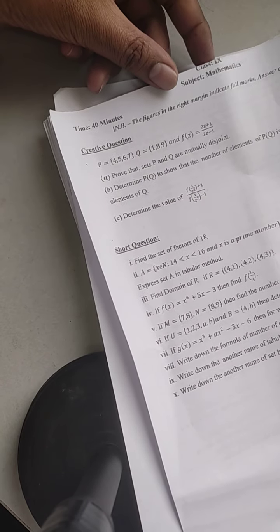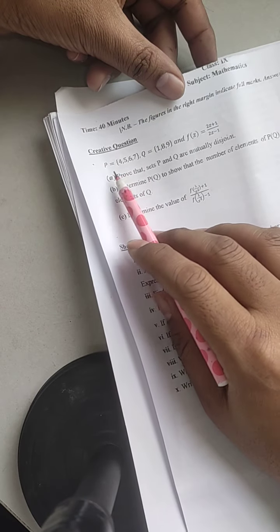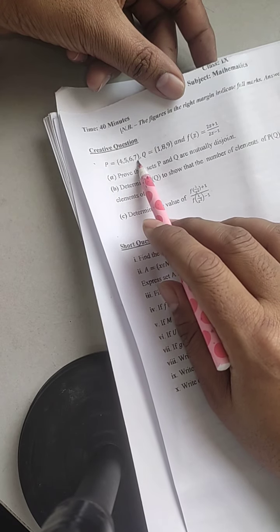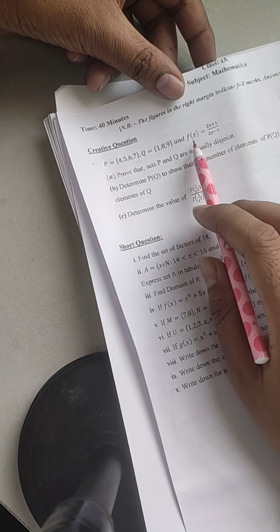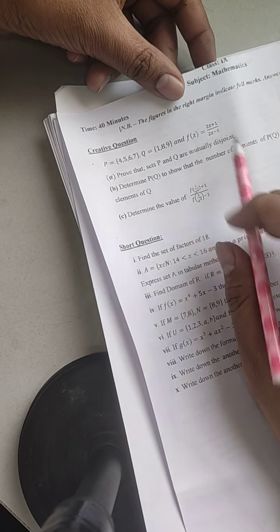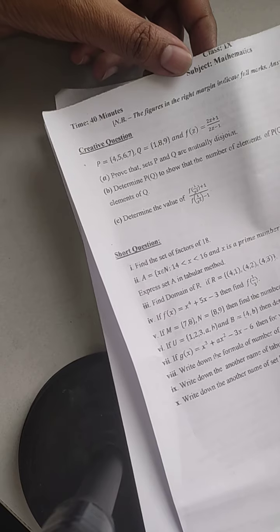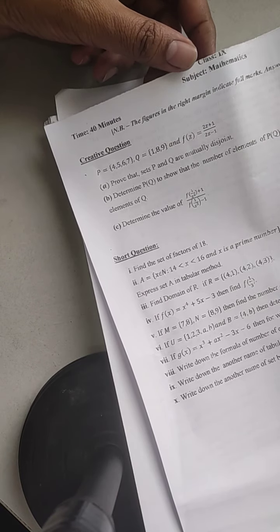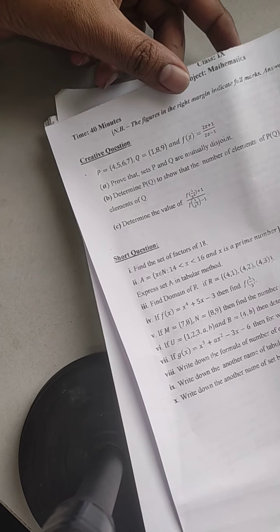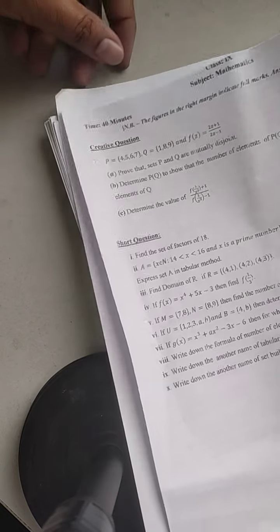Today I'm going to solve this question. Look at the question. The creative question here given: P is equal to {4, 5, 6, 7}, Q is equal to {1, 8, 9}, and a function is given that f(z) is equal to (2z + 1) divided by (2z - 1). Three pieces of information are given. Two sets P and Q are given and a function is given. Now in question number A, prove that sets P and Q are mutually disjoint. So look at the first part.